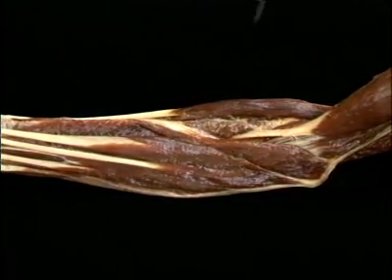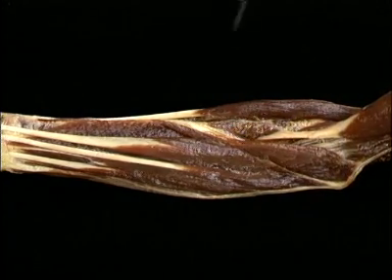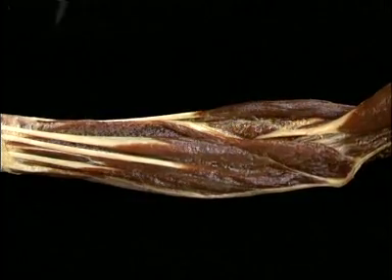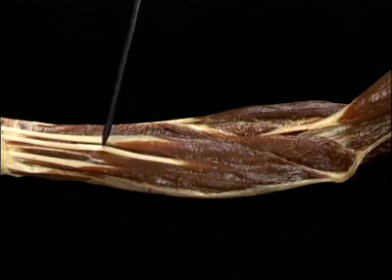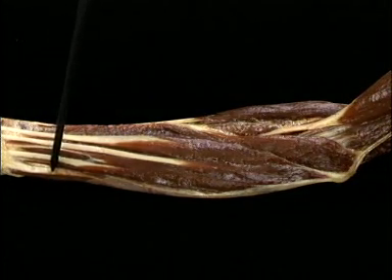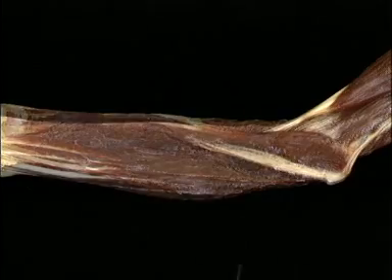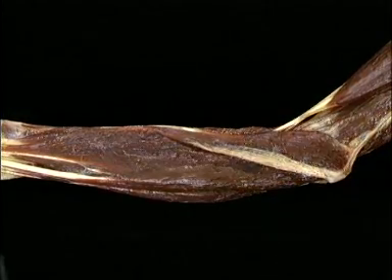Here, arising from the medial epicondyle and sharing the common flexor tendon are pronator teres, partly hidden, and the three wrist flexors, flexor carpi radialis, palmaris longus, and flexor carpi ulnaris. We'll remove the three wrist flexors, but leave pronator teres still in place.